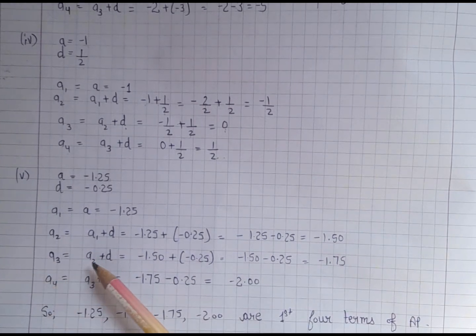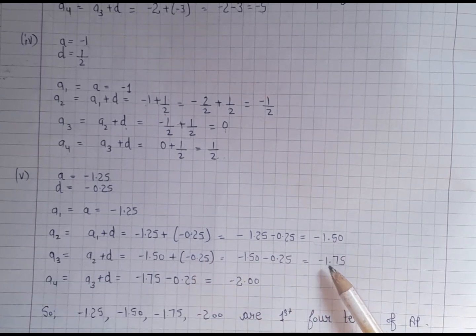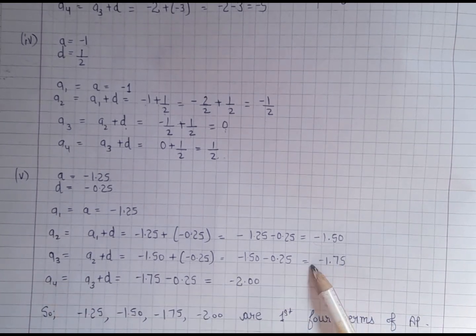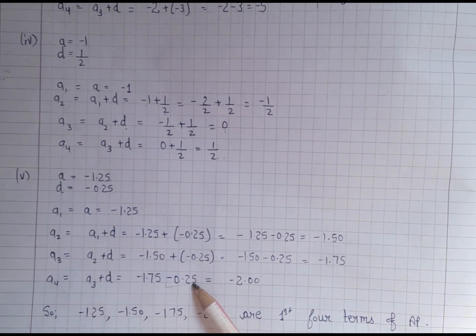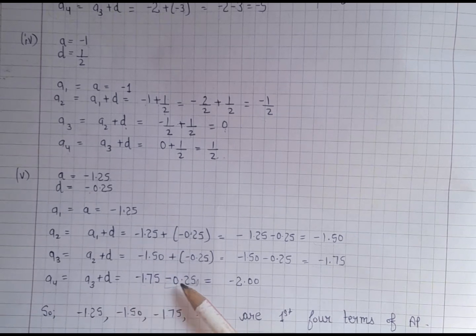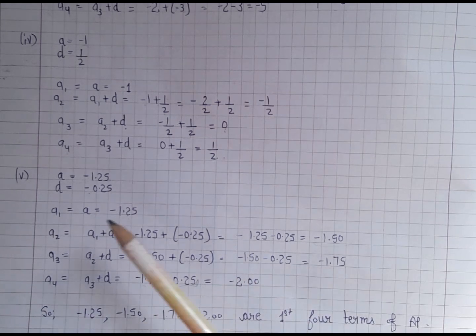The third term equals the second term plus the difference. So after adding we have minus 1.75. The fourth term equals the third term plus the difference. Minus and minus add up, so after adding these two terms we get minus 2.00 as our fourth term. So these four are the first four terms of the given AP.